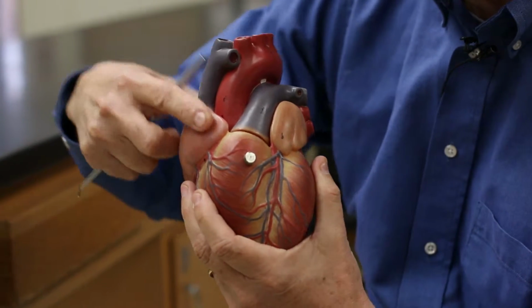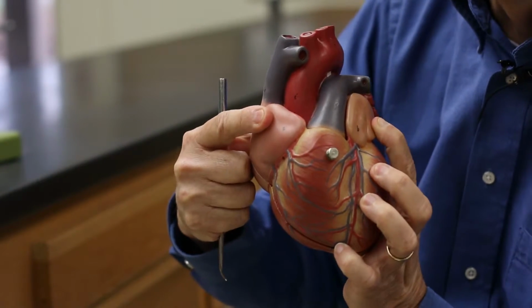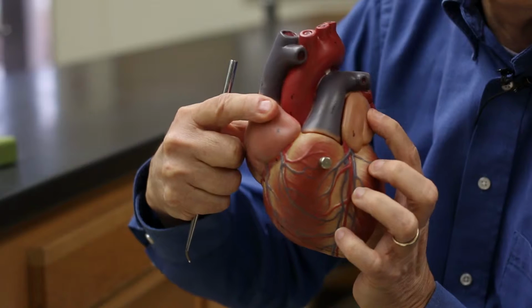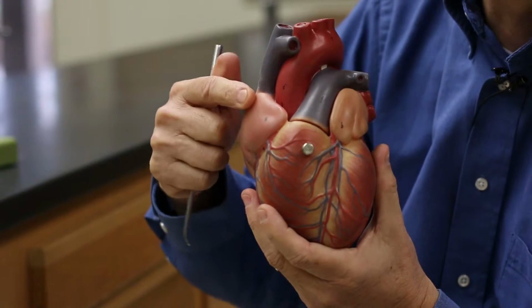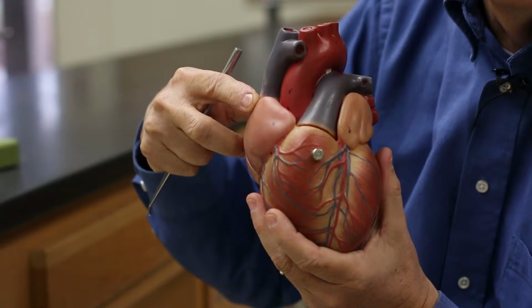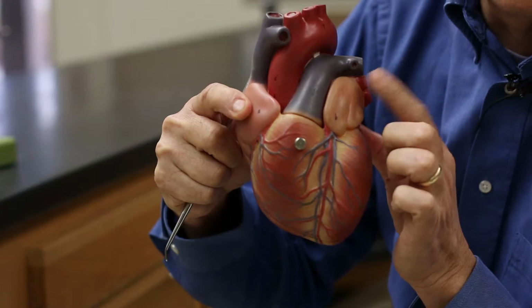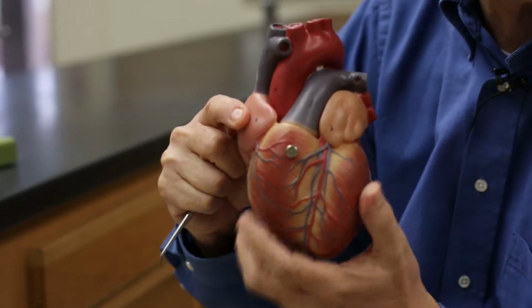The upper chambers, you can see evidence of them here. These are the atria. There is a right and a left atrium. Blood comes back from the body into the heart at the right atrium. And blood comes back from the lungs and re-enters the heart at the left atrium.